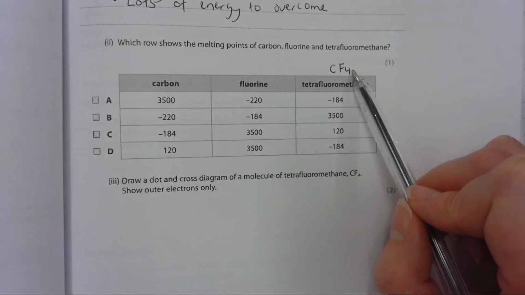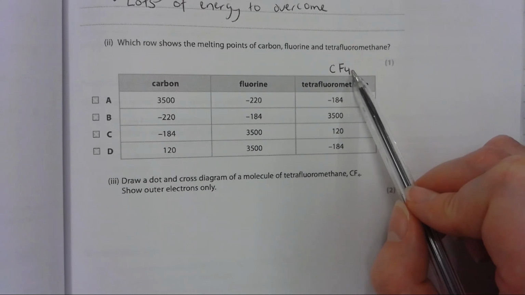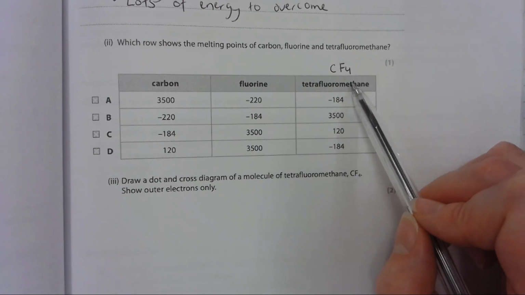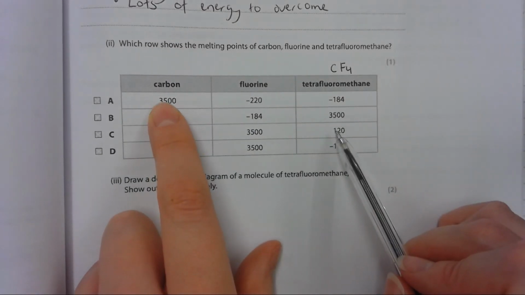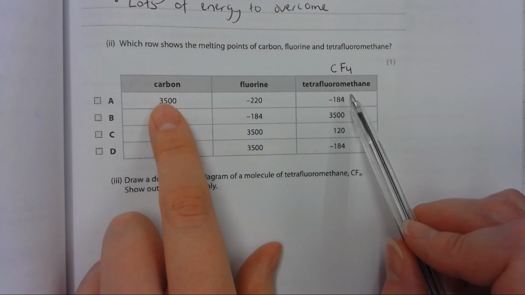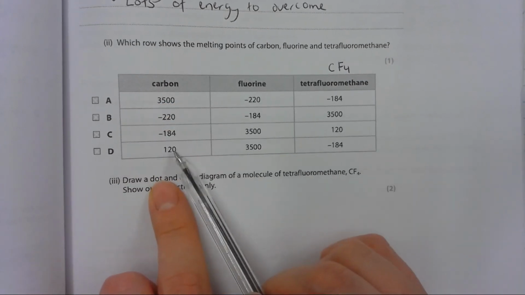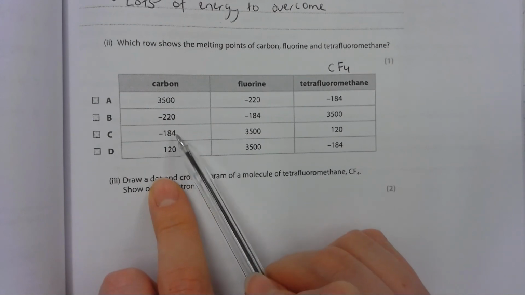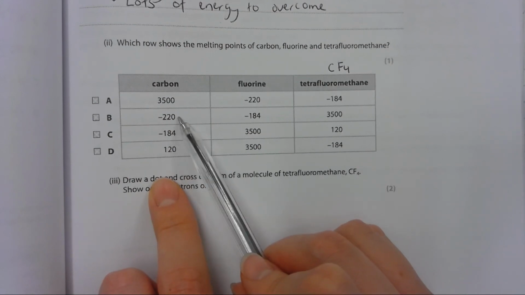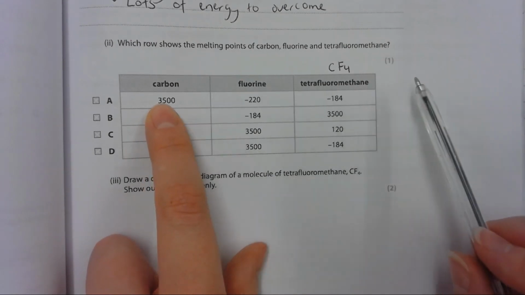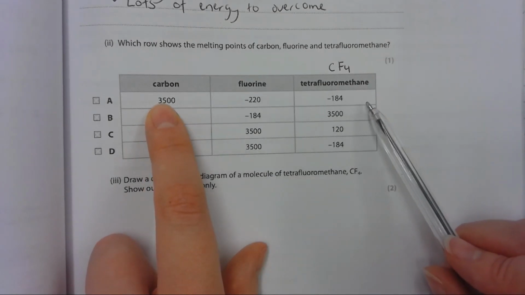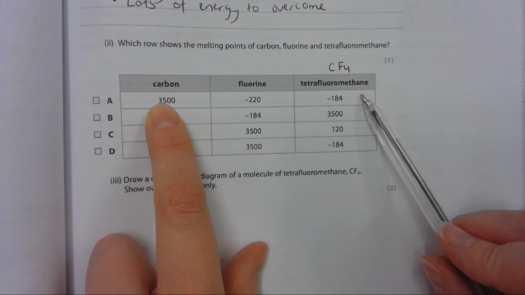Because it's a simple molecule, you've got weak intermolecular forces, so I would expect the melting point of tetrafluoromethane to be incredibly low. So I want a really high melting point for carbon, and a really low melting point for tetrafluoromethane. It's not going to be 120, that's too low for carbon. Minus 184, way too low. Minus 220, way too low. 3,500, that sounds about right for carbon. Coming over to tetrafluoromethane, I want something low, so minus 184 would suit.